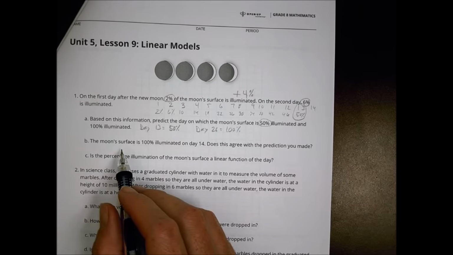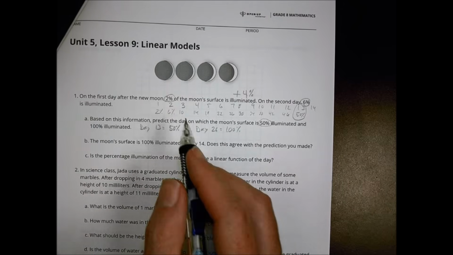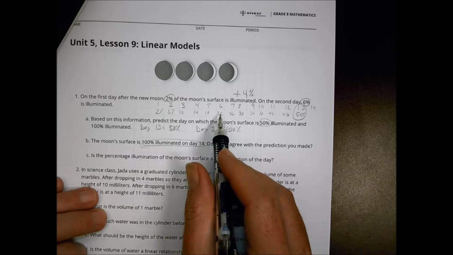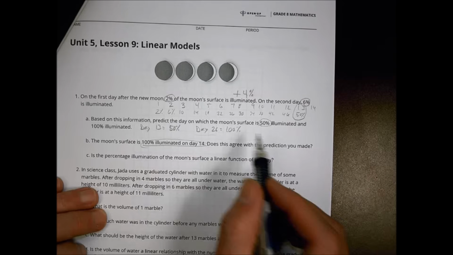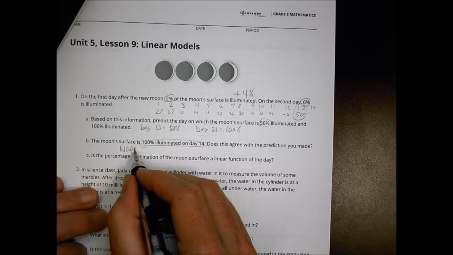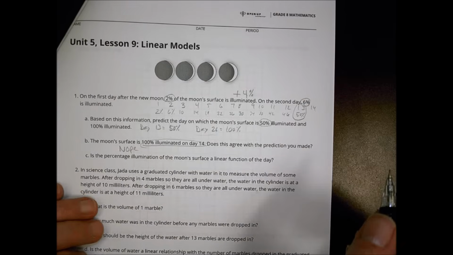B says the moon's surface is 100% illuminated on day 14. Does that agree with our prediction? Based upon 4% per day, we said day 26, not 14. So we would say, nope, it sure does not. It doesn't seem to work that way, does it?